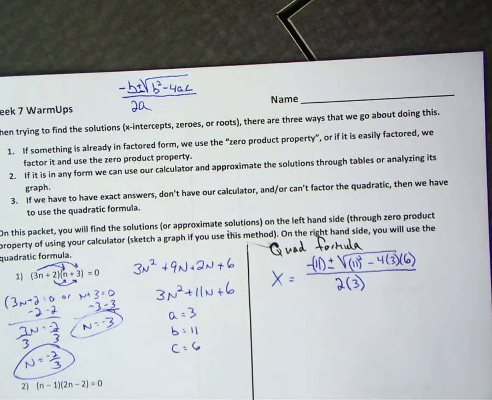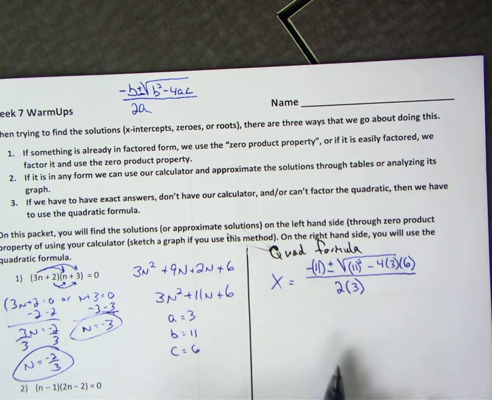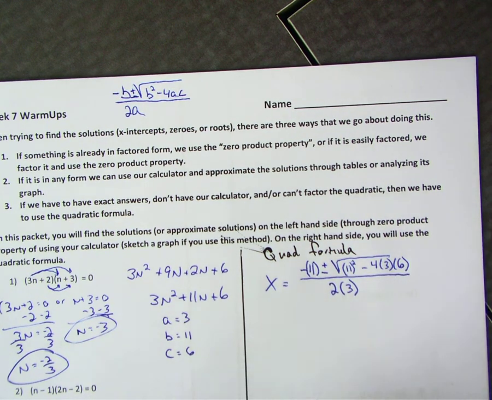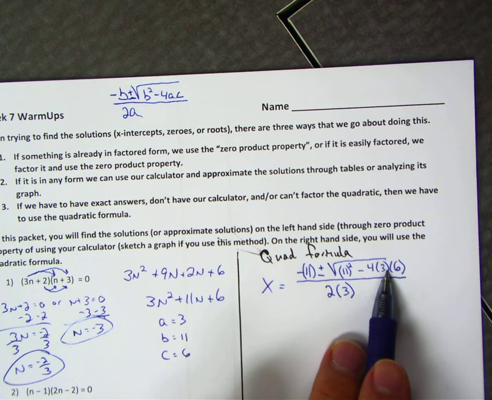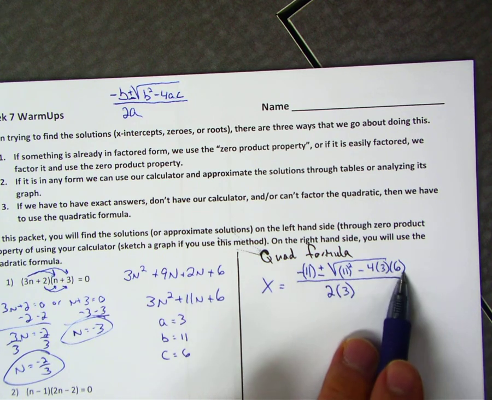Right? And we tried to give you enough room over here. I'm not quite sure if we'll have quite enough room. It might be a little bit crammed. But what we want to do now is we want to kind of simplify this. So what I would do is I'd take the discriminant and just plug it in my calculator exactly the way you see it. 11 squared minus 4 times 3 times 6. Just plug it in exactly like that.